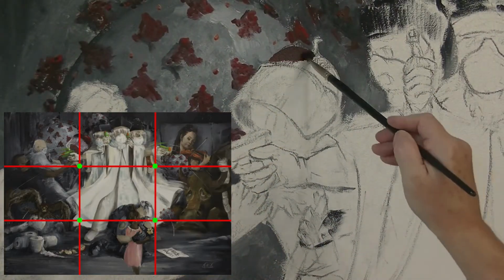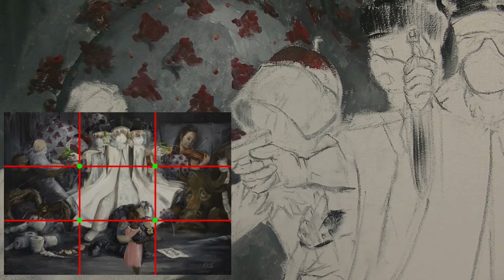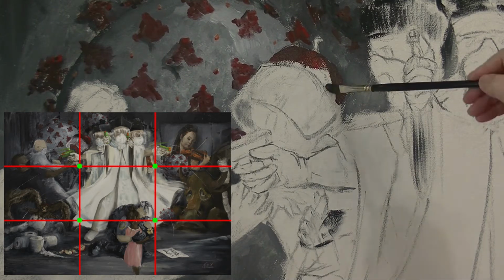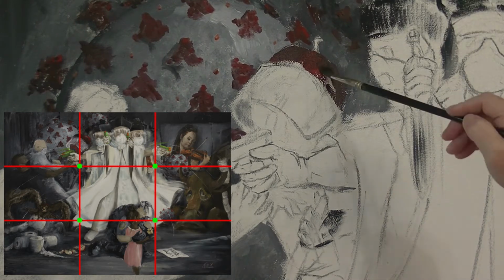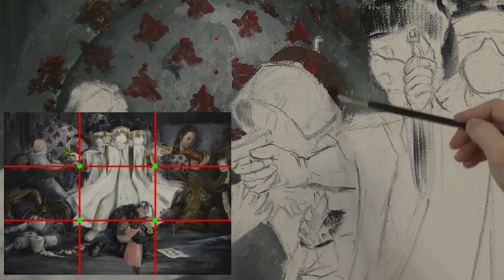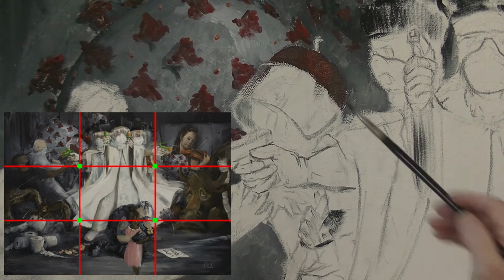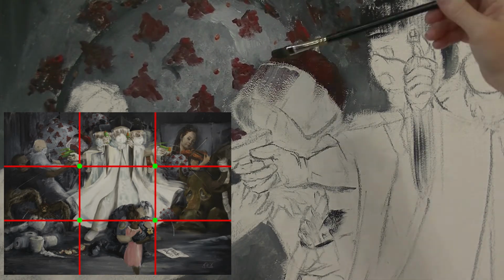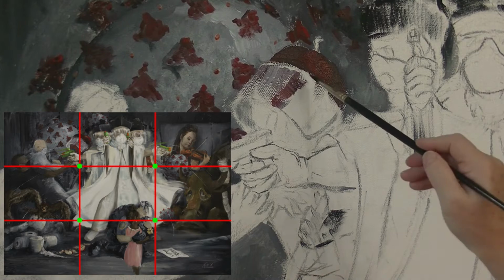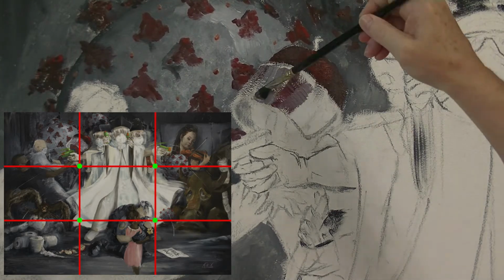The rule of thirds works by dividing your canvas into thirds horizontally and vertically. The 4 points that intersect are good places to position important elements of your composition. So here you can see I've laid over top of my painting the outlines of the rule of thirds, and the intersecting points are where those little green dots are.